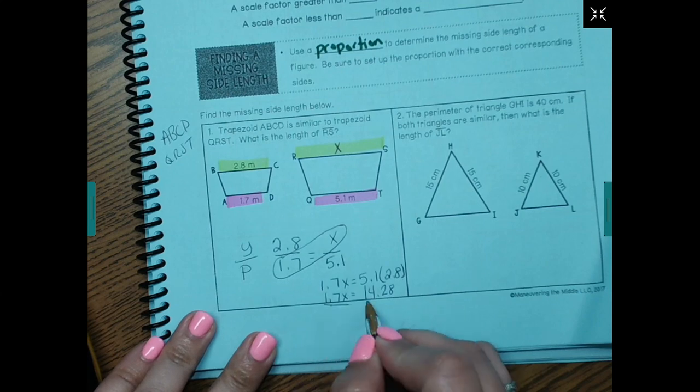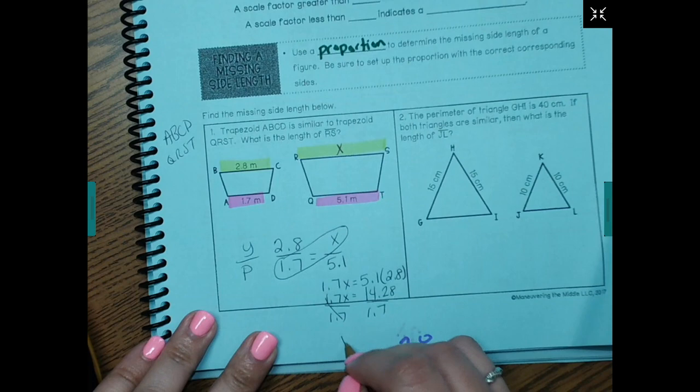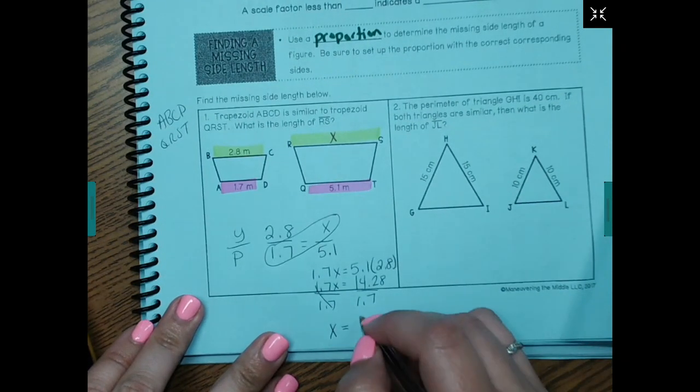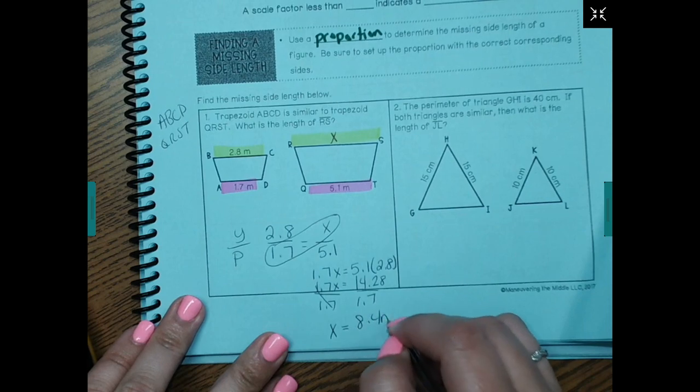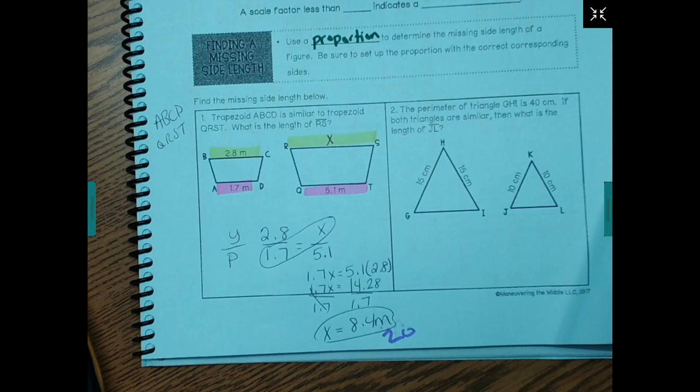What do you do last? You divide by both sides. Yes, divide both sides by 1.7 because 1.7 is hanging out with your X and you don't want them to. It's 8.4. 8.4 meters. And that is what you are doing. That's it. Pretty easy. You're just setting up a proportion and then solving for the missing part.